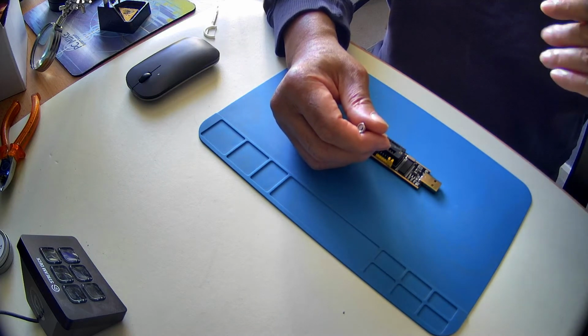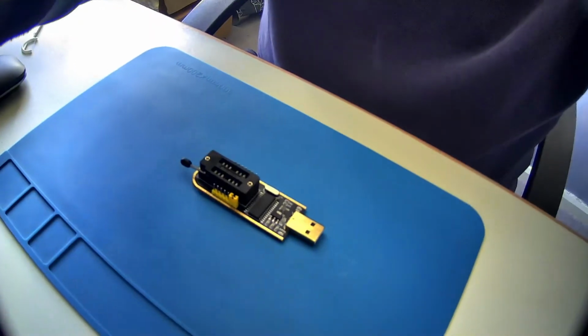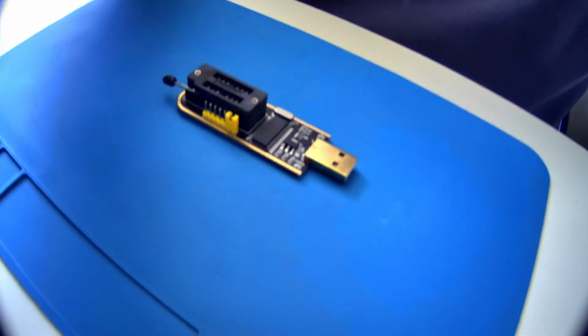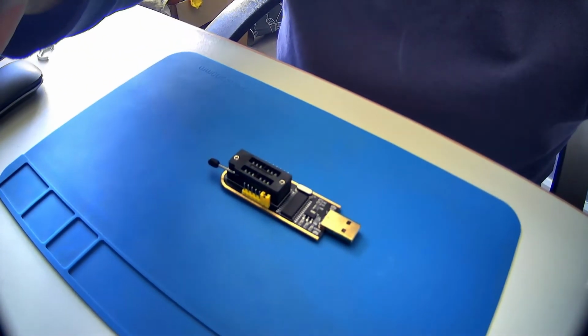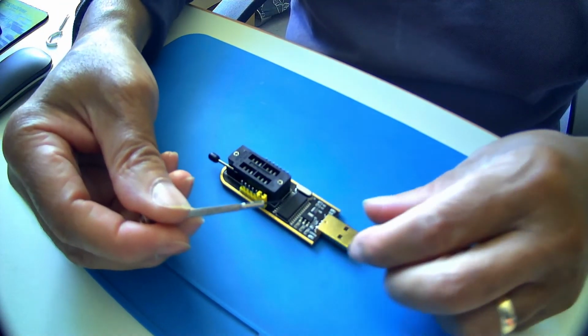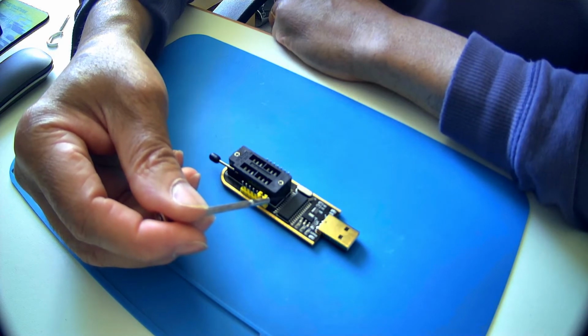Let me just get you in a bit closer, guys. There we go. Yeah, so this main chip runs at 5.5 volts.